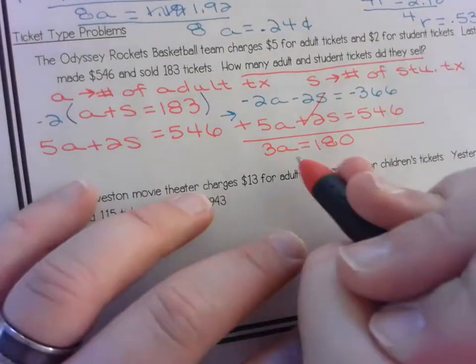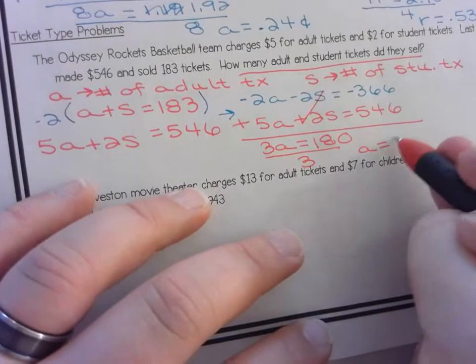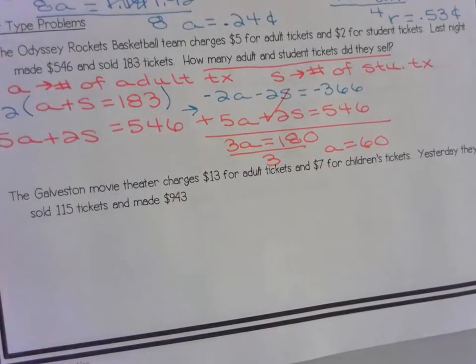How do I find A? Divide by 3. So A is what? 60. It's the number of tickets. So 60 adult tickets makes sense. Not going to get a decimal.